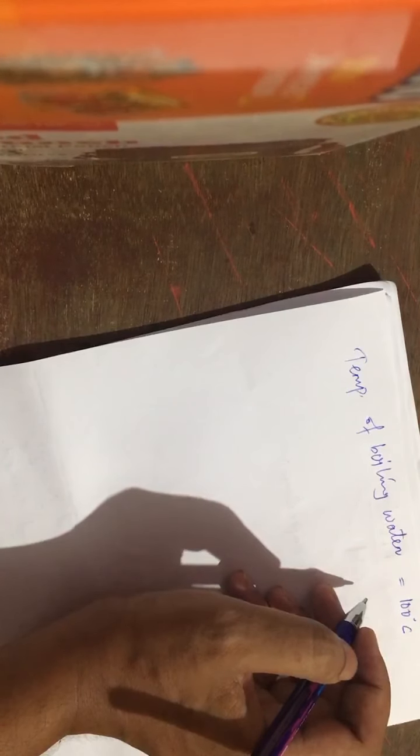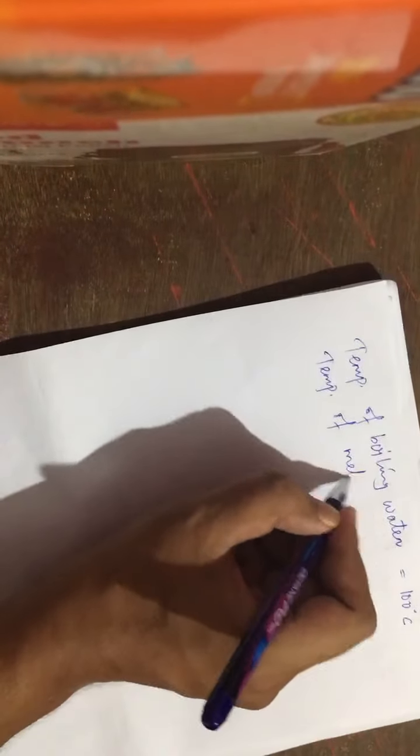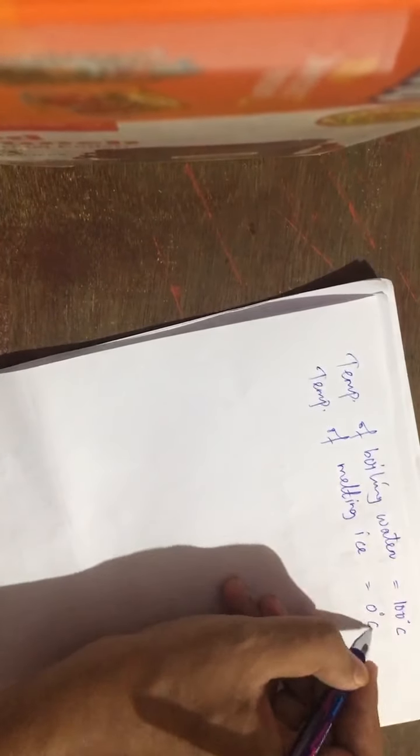So boiling water feels very hot. On the other hand, the temperature of melting ice is 0 degrees Celsius, which is quite low. So ice feels very cold to touch.